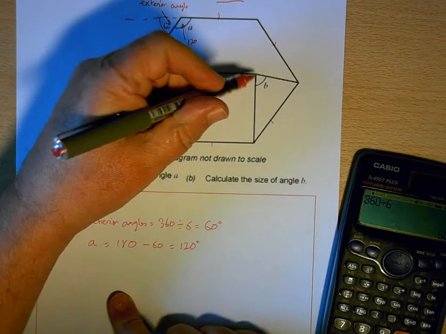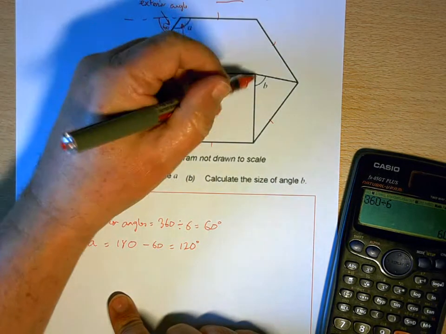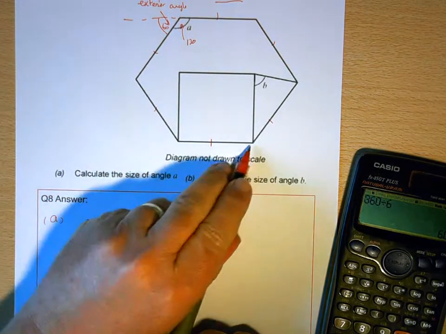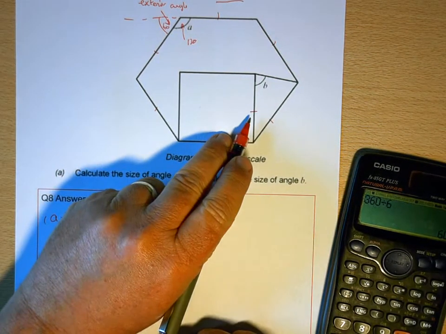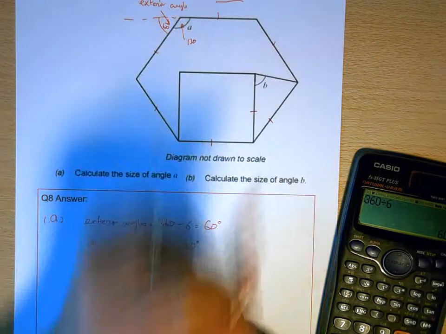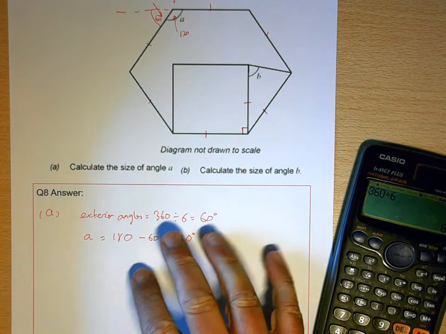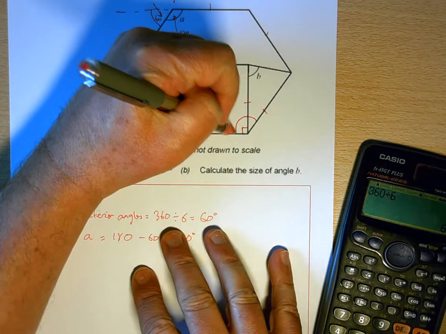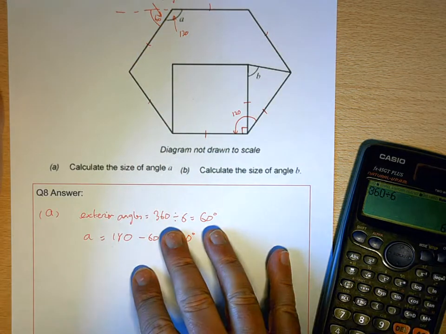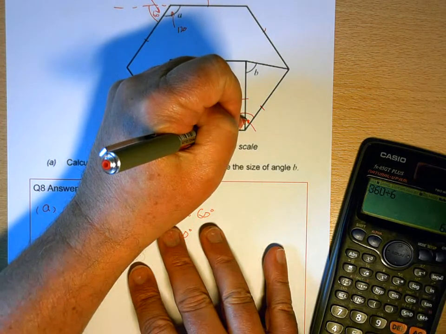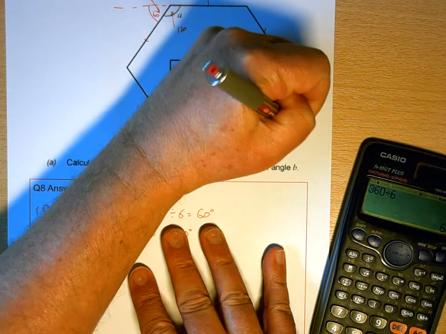Calculate the size of angle B. Now, angle B is inside this triangle, and because I know that that is a square, and one of the sides of the square is the side of the hexagon, it means that that side and that side are the same, which means this is an isosceles triangle. I know because it's a square that that is 90, and I know that that whole angle there is the interior angle of the hexagon, so that's going to be 120 degrees. So that means that this bit of the triangle is going to be 120 less 90, which will be 30 degrees.